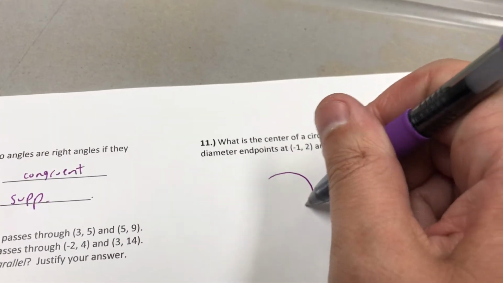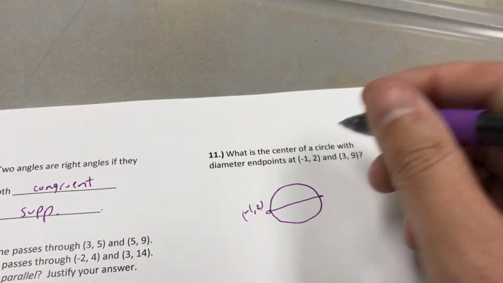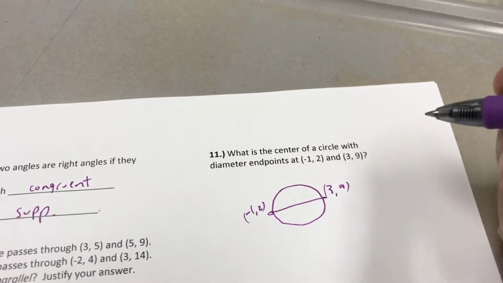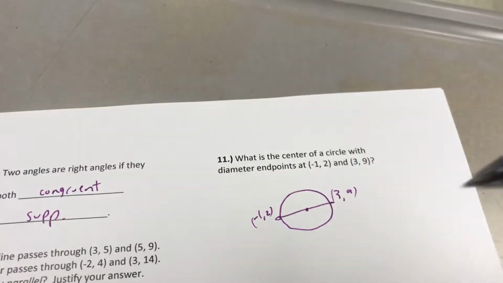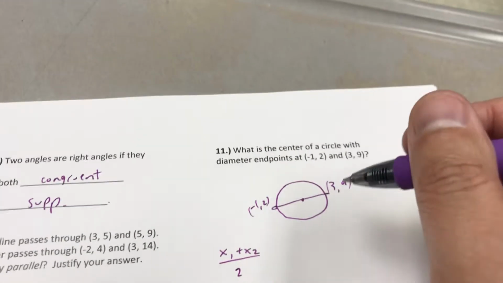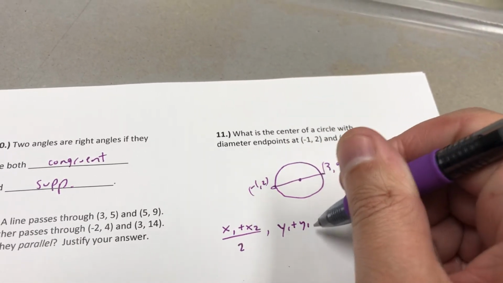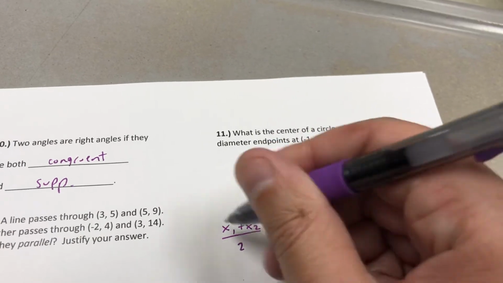Okay, we've got a circle with diameter endpoints at (-1, 2) and (3, 9), and you make a sketch and realize, oh, I need the midpoint. The midpoint is the average of the x's: add your two x's together, divide by 2. Then the average of the y's: add the two y's together, divide by 2.